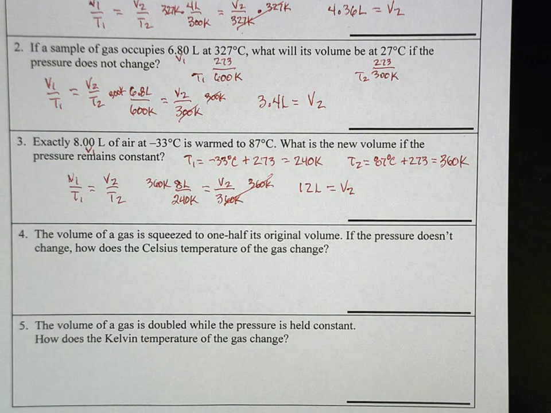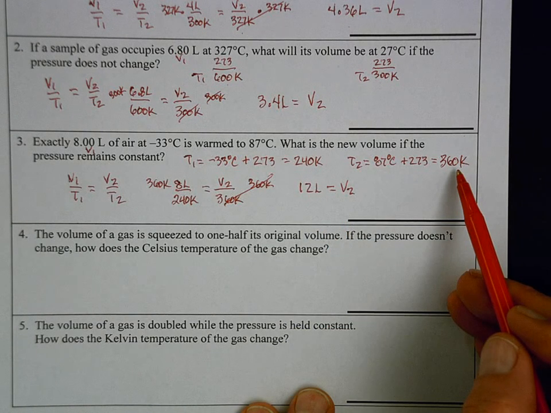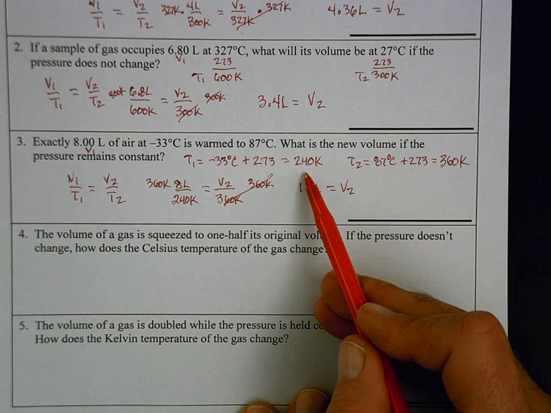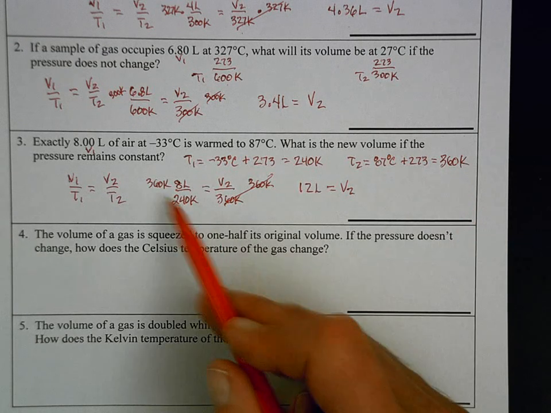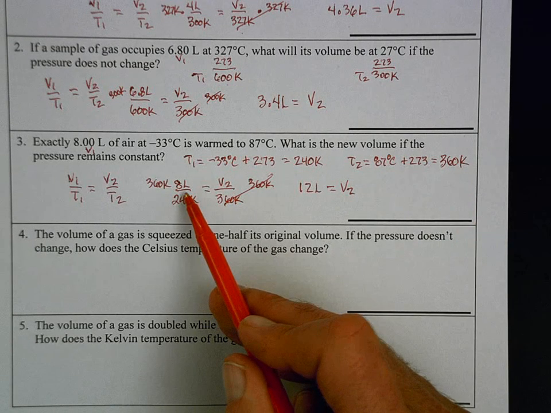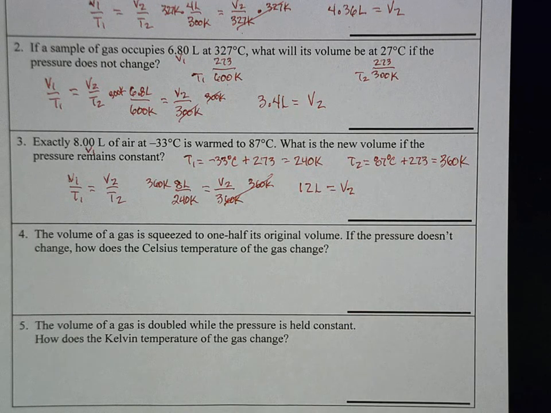But I want you to notice one more thing. 240 went to 360. Basically, 240 times 1.5 is 360. 8 times 1.5 was 12. Whatever the Kelvin does, the volume has to do. Whatever the volume does, the Kelvin has to do.